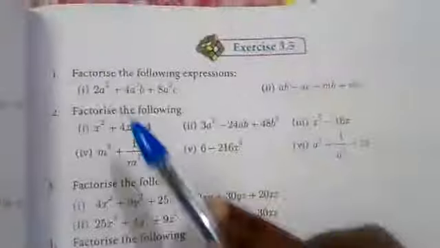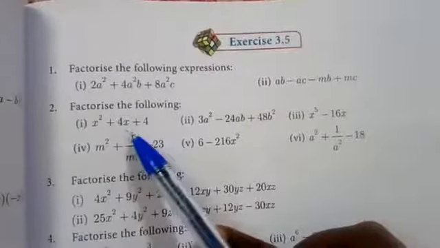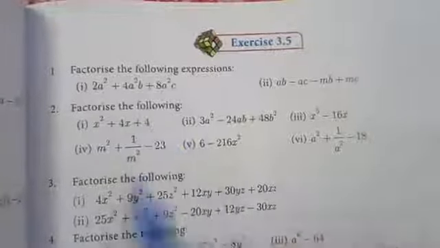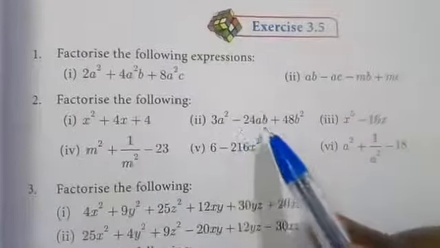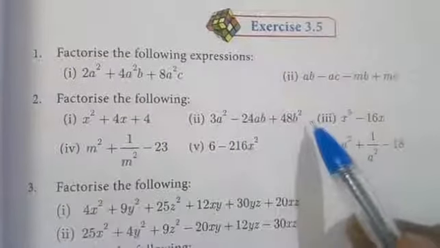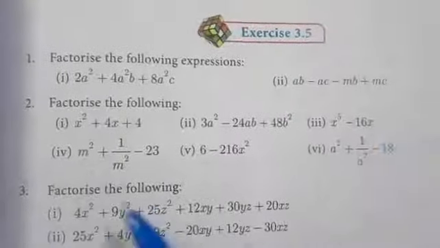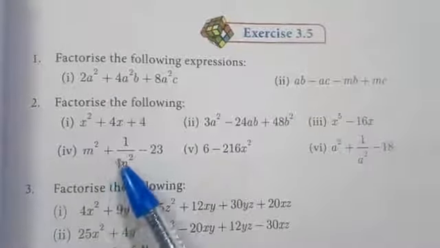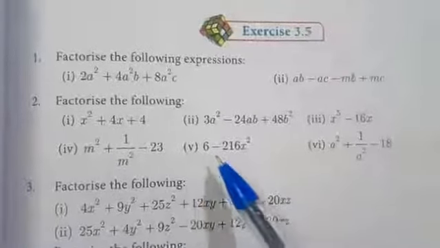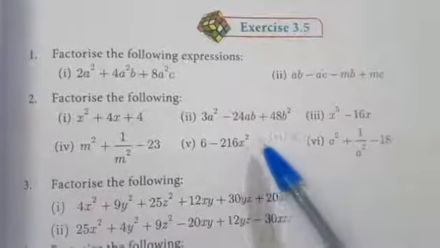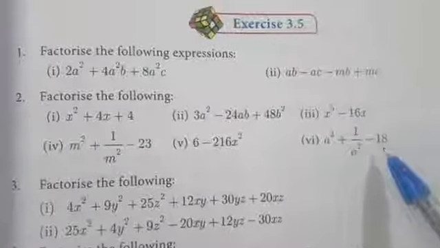Students, now exercise 3.5 second problem. Factorize the following: x square plus 4x plus 4. Second problem, 3a square minus 24ab plus 48b square. Third problem, x power 5 minus 16x. Fourth problem, m square plus 1 by m square minus 23. Fifth problem, 6 minus 216 x square. Sixth problem, a square plus 1 by a square minus 18.